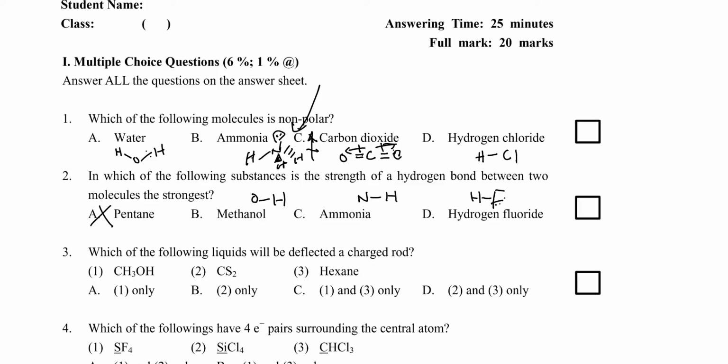In order to compare which one has the strongest hydrogen bond, we need to compare the electronegativity of O, N, and F. The electronegativity of F is the largest, so the answer is D, where the atom attached to the hydrogen has the largest electronegativity, and that's why the hydrogen bond is the strongest.